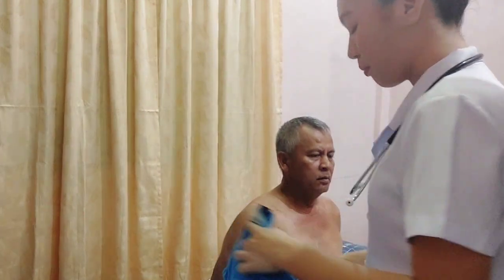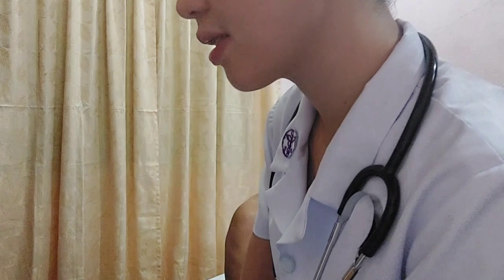Okay, so now that I have confirmed that he already emptied his bladder, now I'm going to ask the patient to remove his shirt. Okay, Bert, can you remove your shirt for me now? Okay, thank you very much, Bert. So Bert, here is your gown if you would like to change. Okay, so I'll just put it in here. So just tell me if you would like to put the gown on.